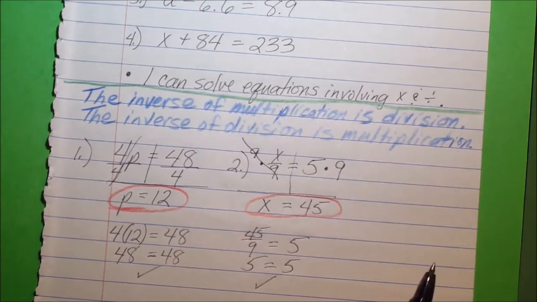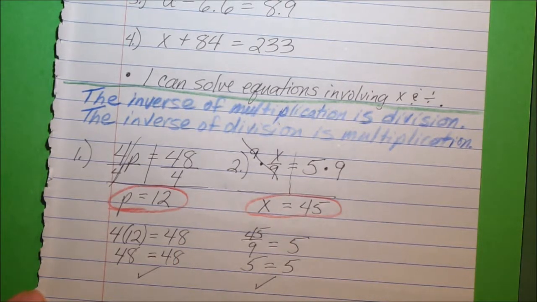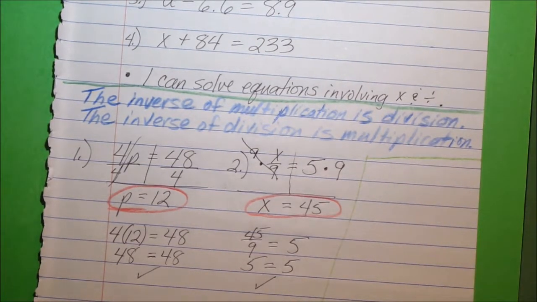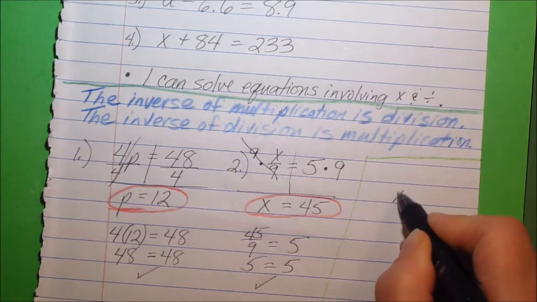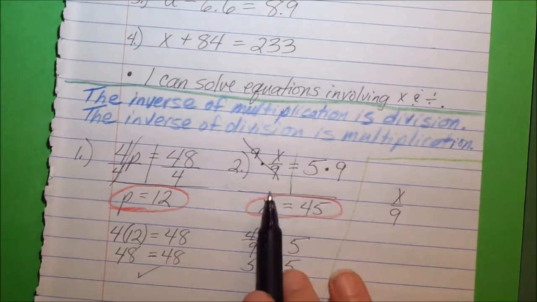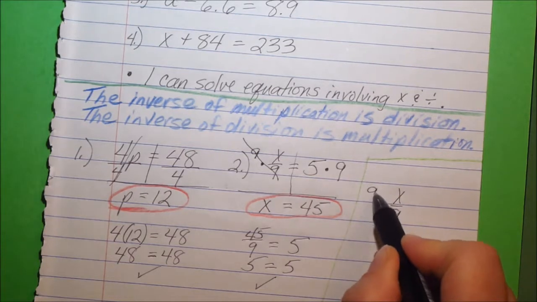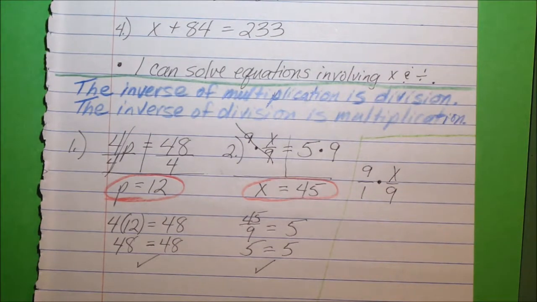Okay, so what is happening with this 9? How does this 9 get rid of this 9? I'm going to take my light green pencil and just make a little side area where I can explain that. How does that happen? All right. So if I had x over 9, like I had right here, and I multiplied this fraction by 9 over 1. Remember, any whole number, when you put it over 1, can be a fraction, right?